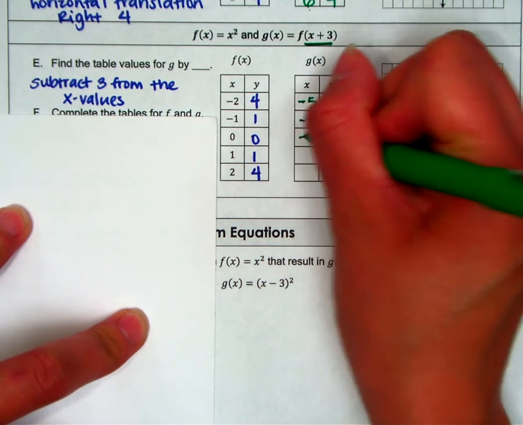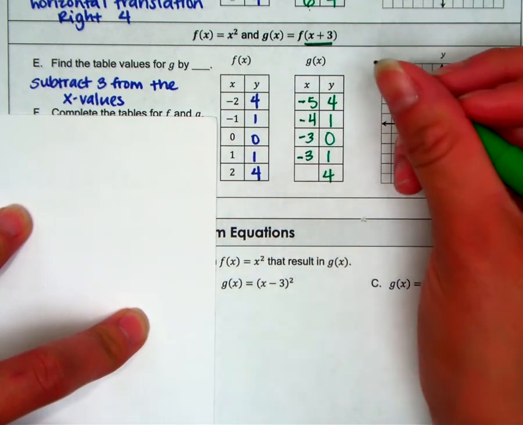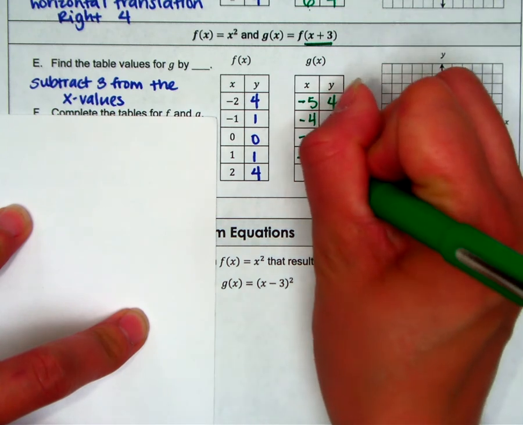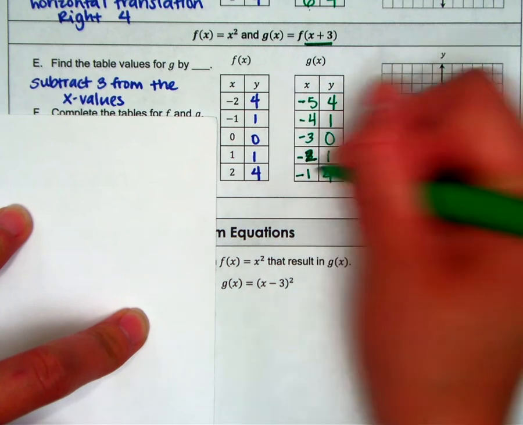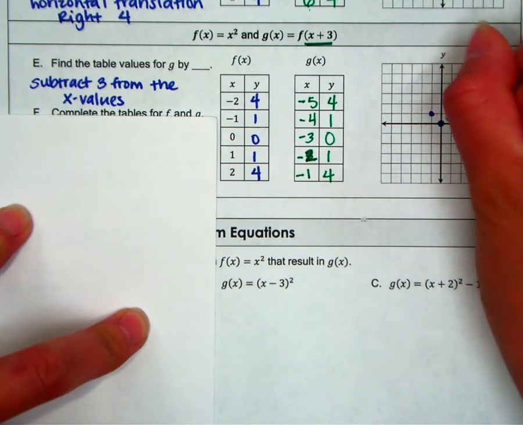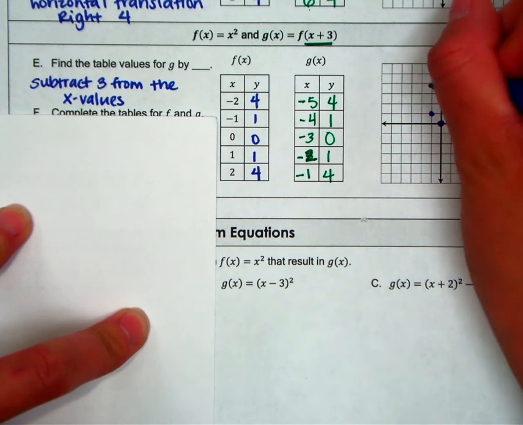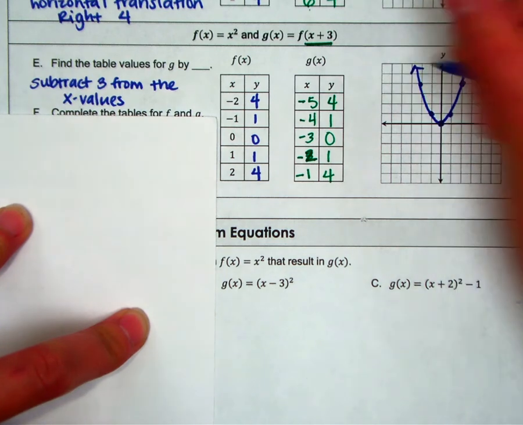0 minus 3 is negative 3. 1 minus 3 is negative 3. Negative 2. 2 minus 3 is negative 1. So now if you graph both of these functions, you're going to see it becomes 1, 2, 3, 4. Easier as you graph the parent function. You get used to seeing those points.